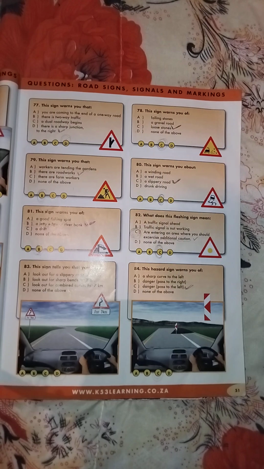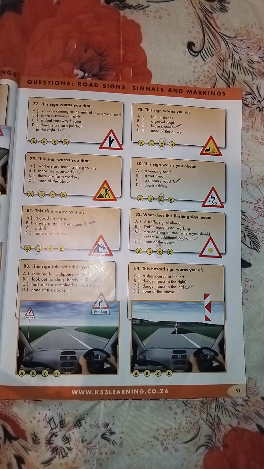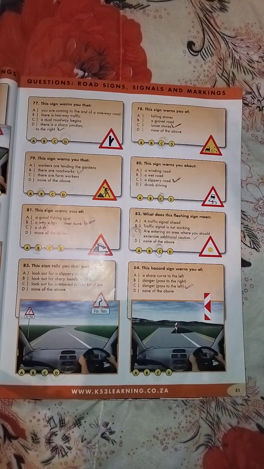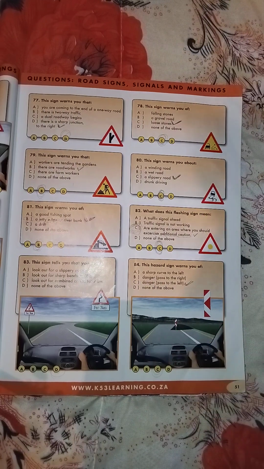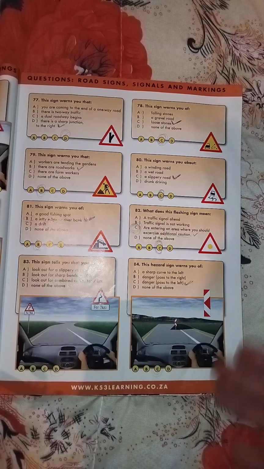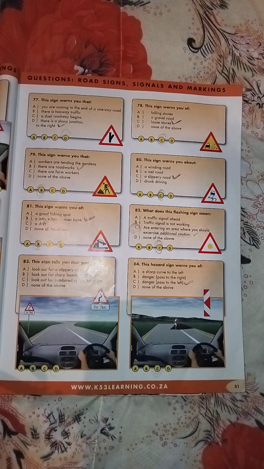It's warning you to be careful not to pull over there, because you might run into that danger. Usually it happens when people want to pull over. It's just telling you don't pull over there because there's a danger.